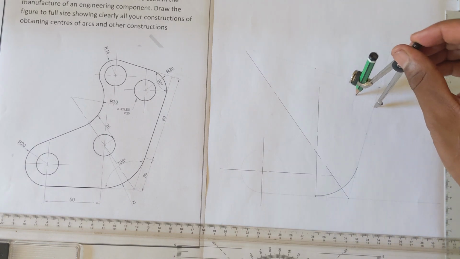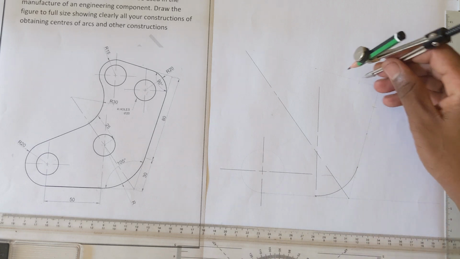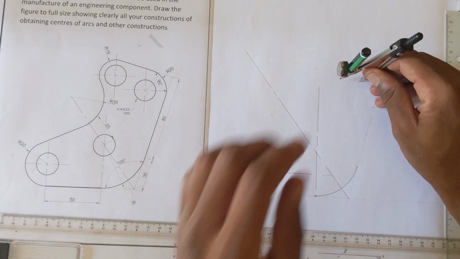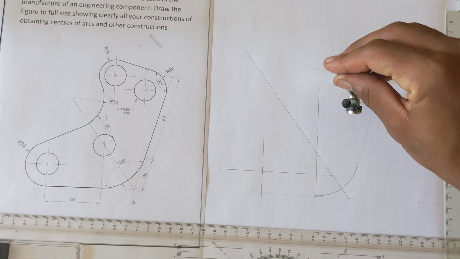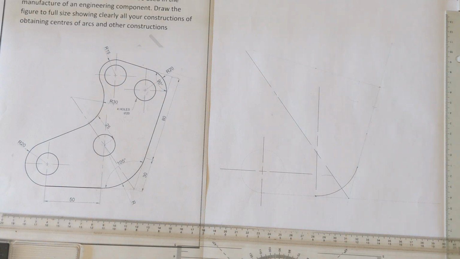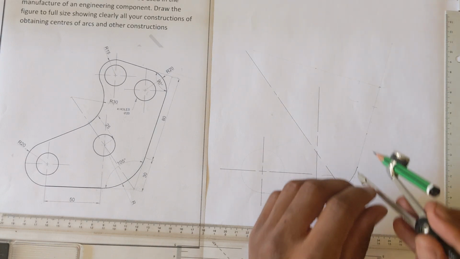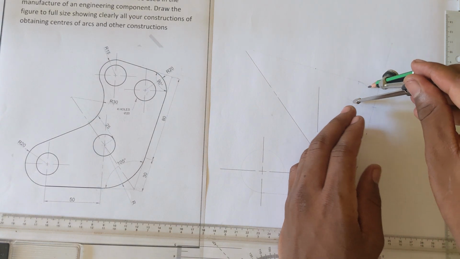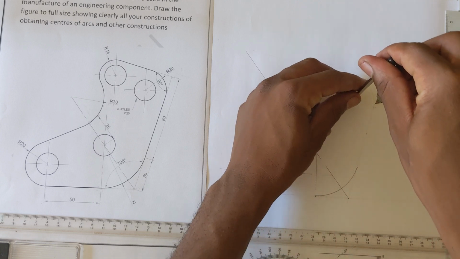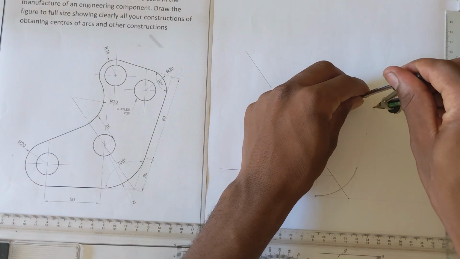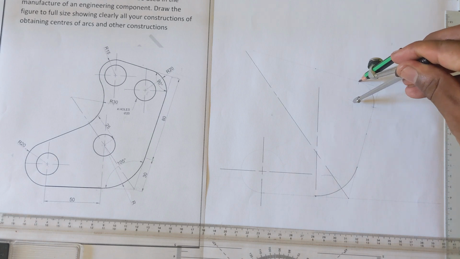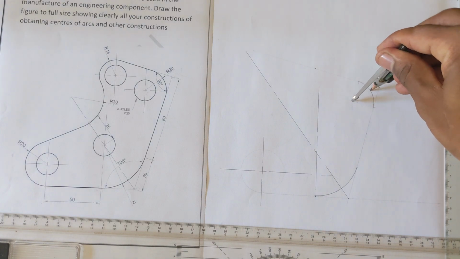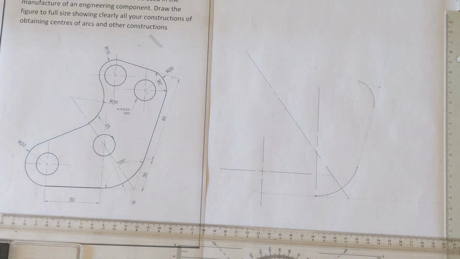You strike another arc, and from here another arc. There you have your center for this 90 degrees bend. So when you stand there, you just draw an arc that should touch both lines like that.